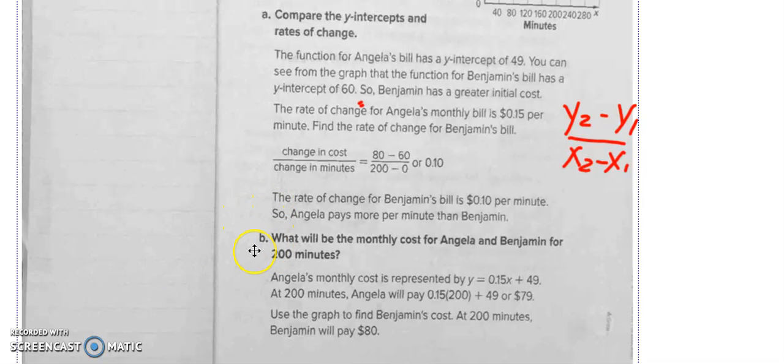Okay, and then part B, what will be the monthly cost for Angela and Benjamin for 200 minutes? Angela's monthly cost, I would want to plug in 200. So that goes right here into x. 200 times 15 cents plus 49, which will be $79.